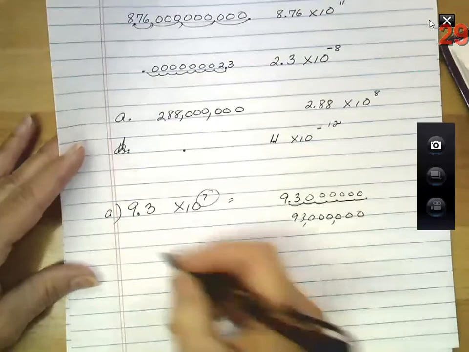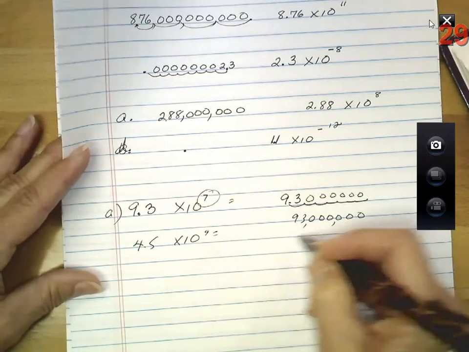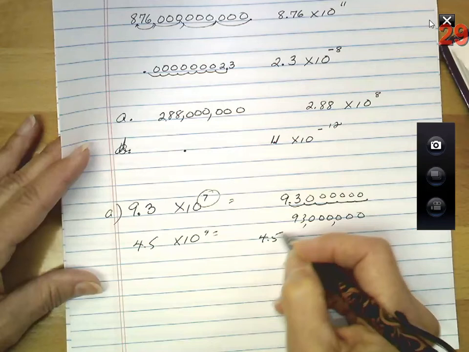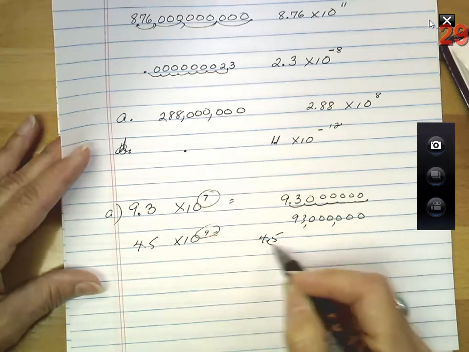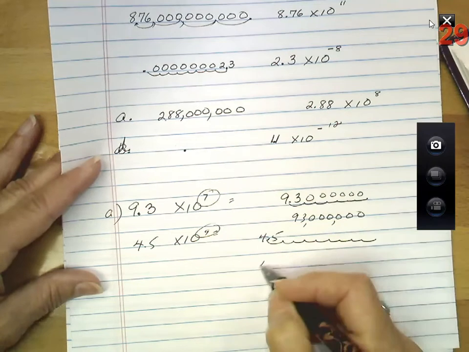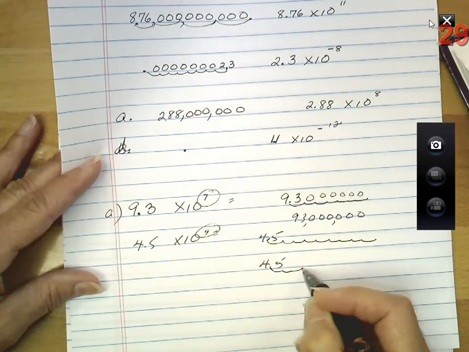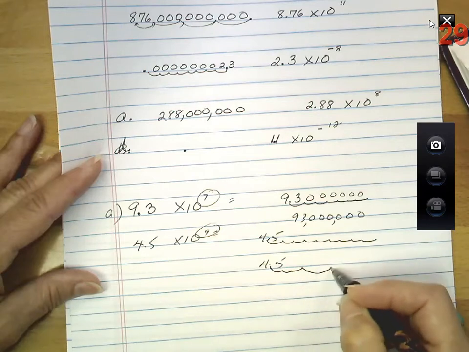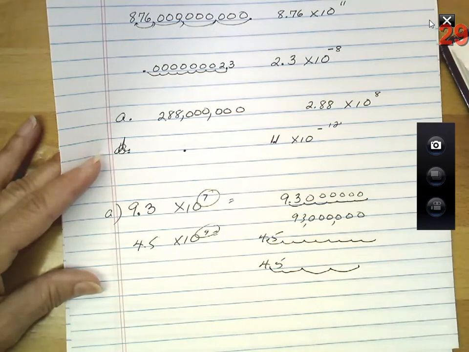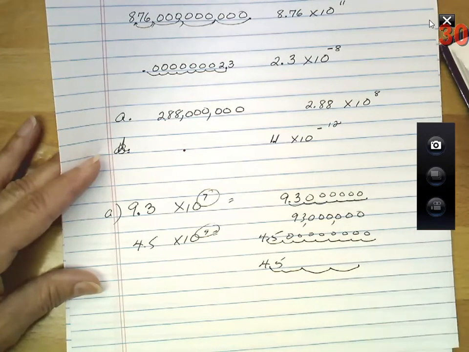If you've got 4.5 times 10 to the 9th, you put 4.5. It's a positive exponent, so you're going to go 1, 2, 3, 4, 5, 6, 7, 8, 9. Another thing that's easier to do is to move it 3 at a time: 3, then 6, 9, like that. But anyway, you just put in your zeros and then rewrite your number, and you've got it.